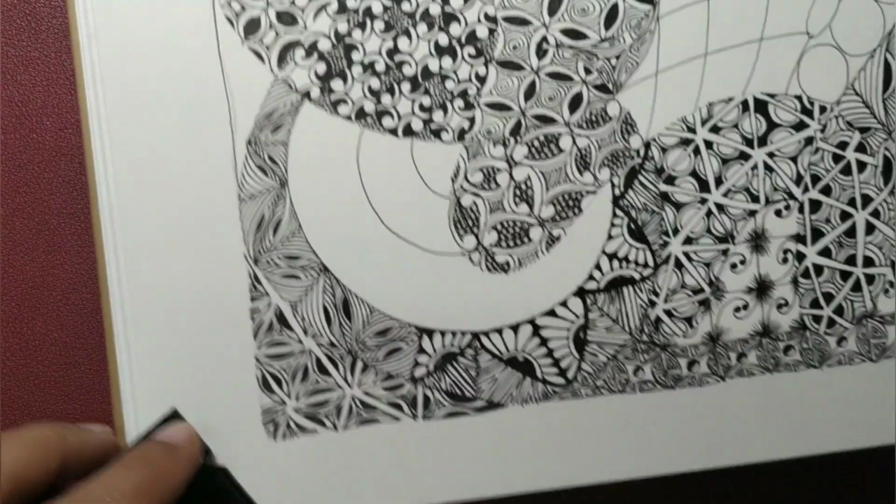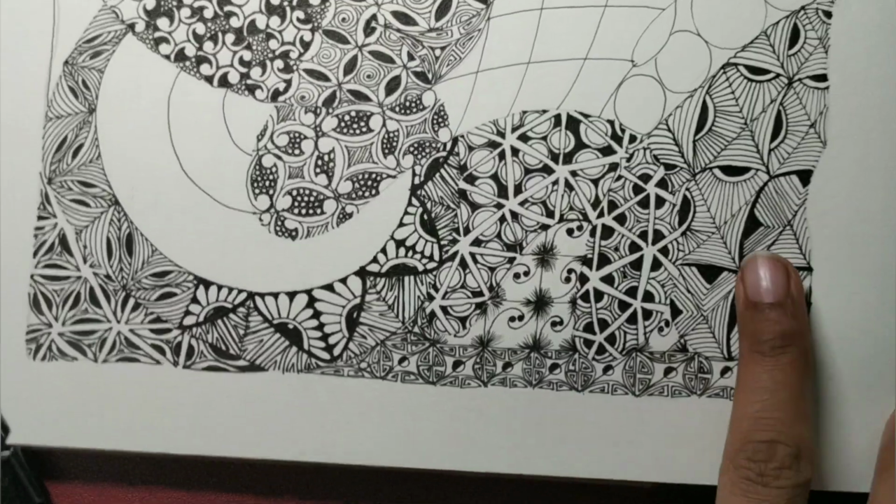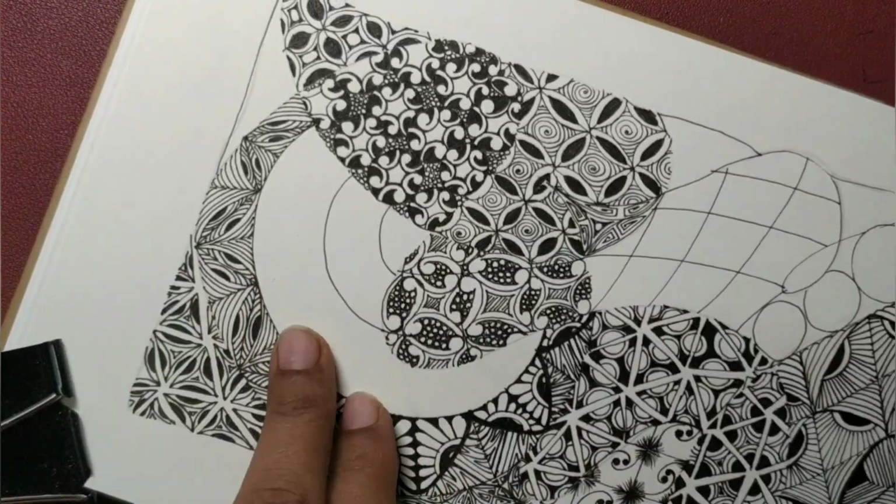Right? So that's another fragment, same fragment arranged differently inside a triangle, right?